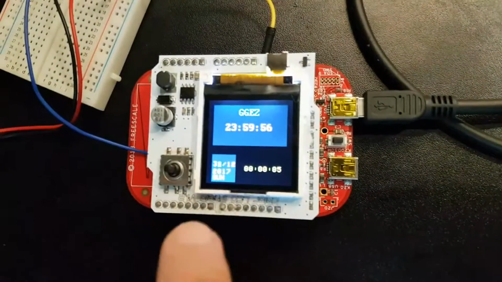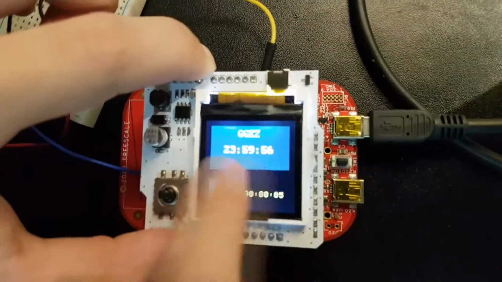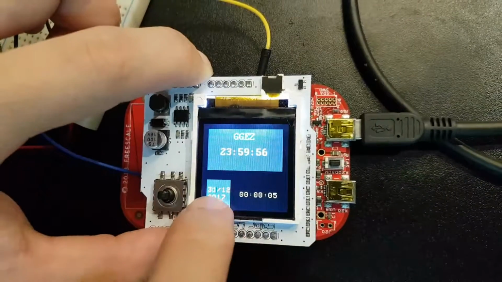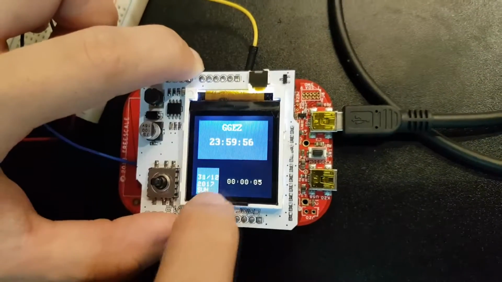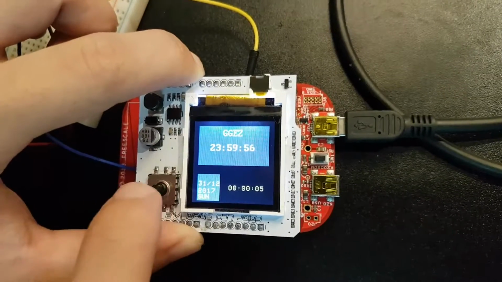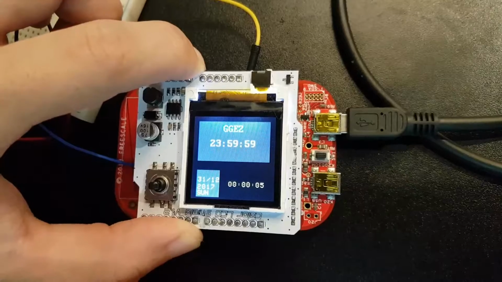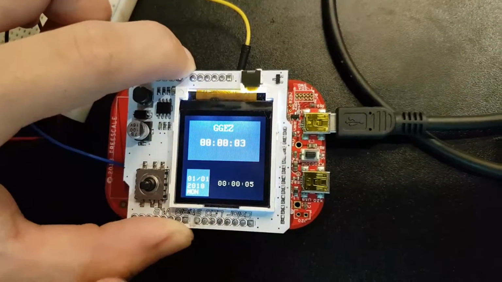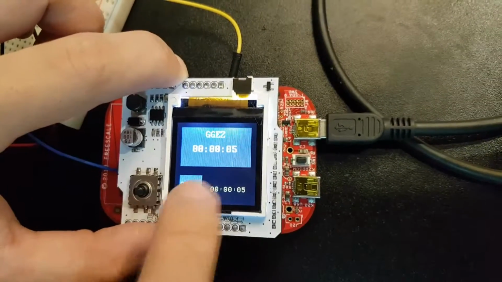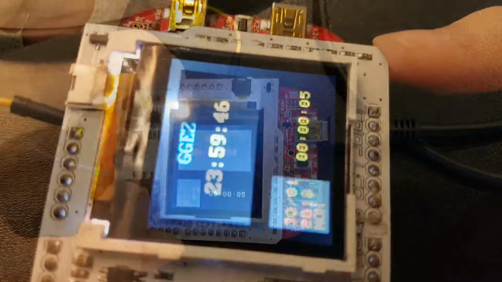So our first test is to make sure that during the end of the day, the month will change to 1st of January 2018. Okay, as you can see, it does increase. So for months with 31 days, it is working.